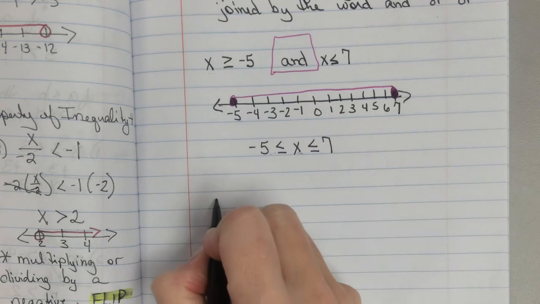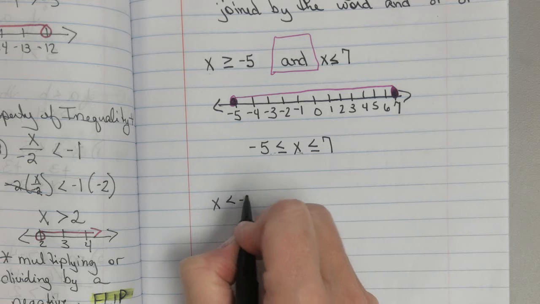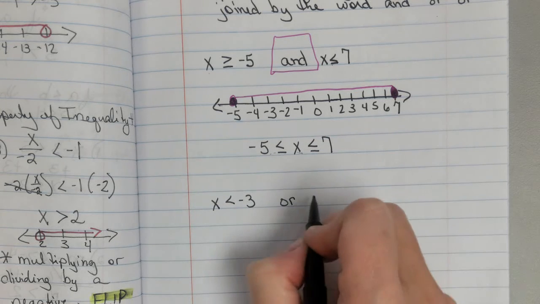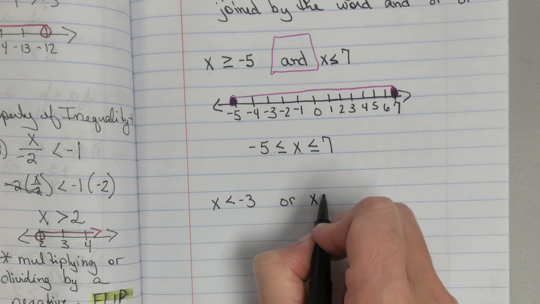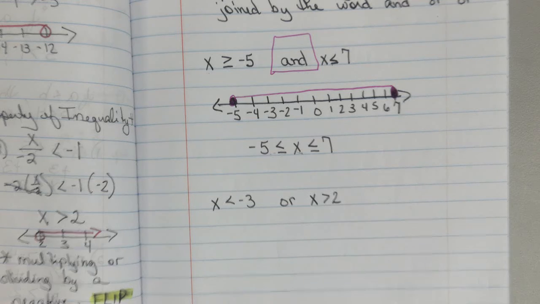And let's say this one I have x is less than -3 or x is greater than 2. So think about x less than -3. What would that look like on the number line?